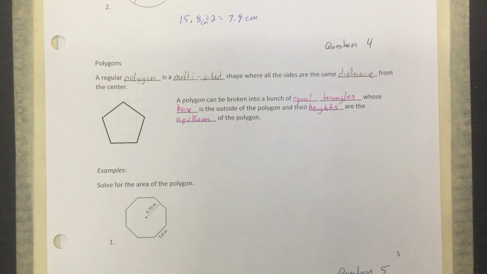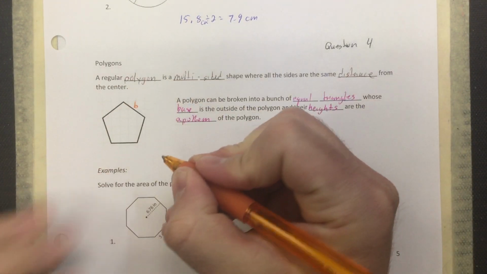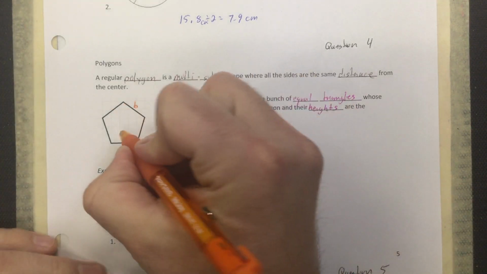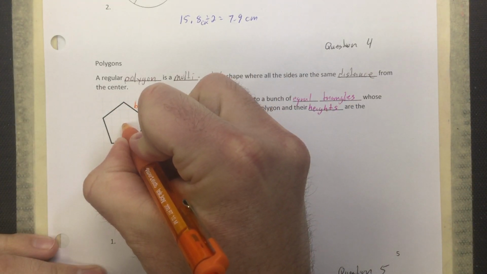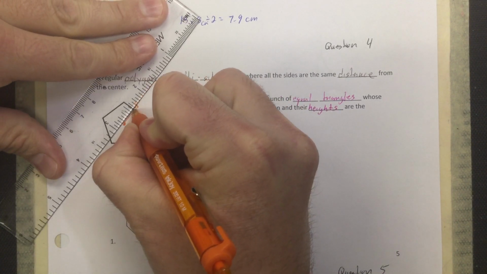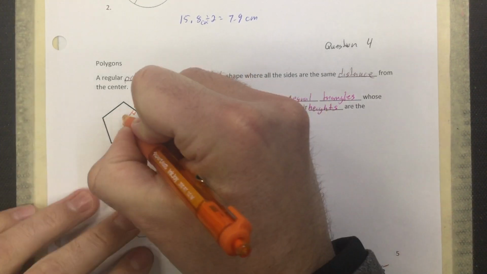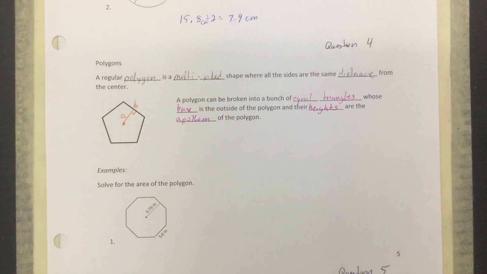Now, what that means, and I'll just show it on here, this length right here is what we're going to call the base, and the distance from the center, and I'm going to try to get this as close as I can to what the actual center is, the distance from the center to the outside, and that is a perpendicular line, is what we call the apothem, and we're going to say that that is A. So A is the apothem.